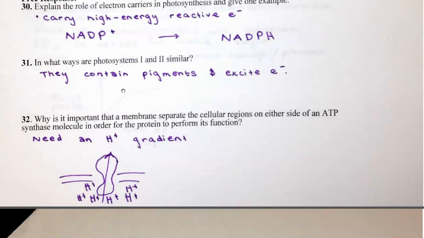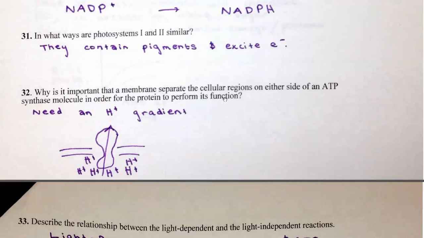31. In what ways are photosystems 1 and 2 similar? Okay, both of them contain pigments and they both excite electrons. Photosystem 2 is the first one that does it, gets them really excited. Once the electrons pass over the pump, they lose energy, and therefore photosystem 1 is right after that in order to re-energize the electrons. Okay.